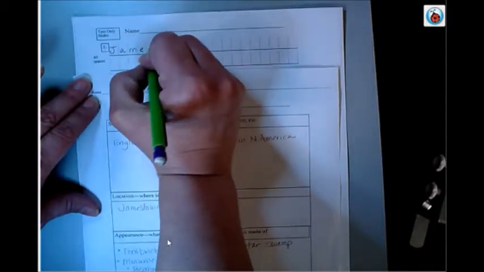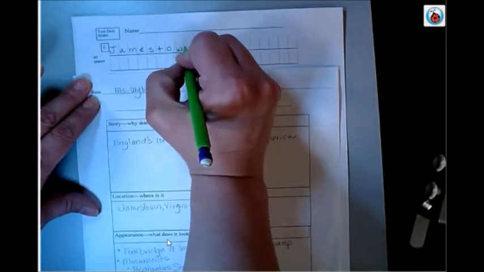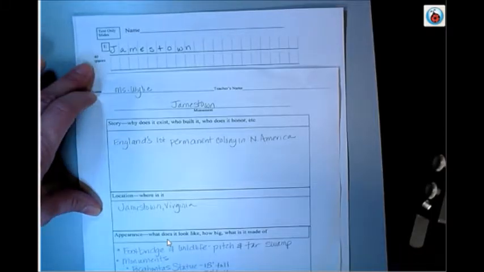Each letter goes in a different square. Jamestown. And that's all I want on that top line. And then I'm going to do this on the second line.